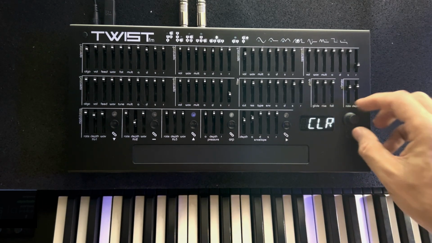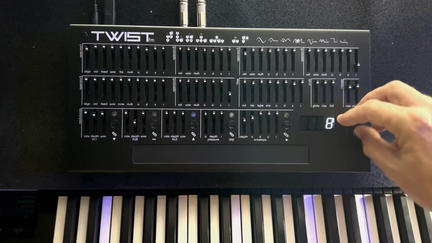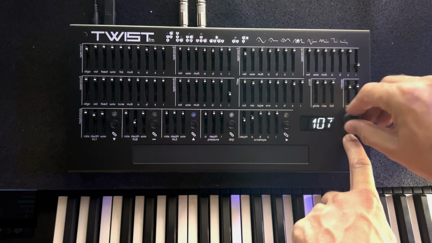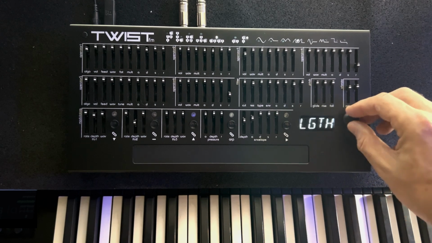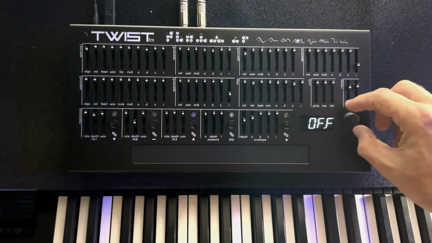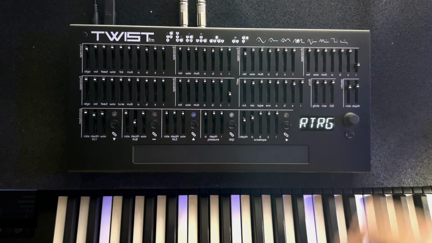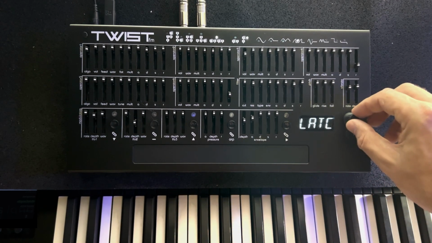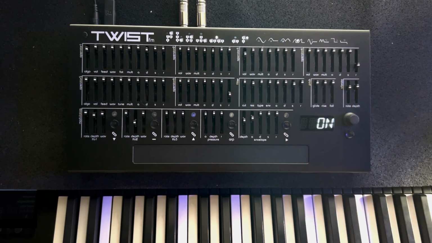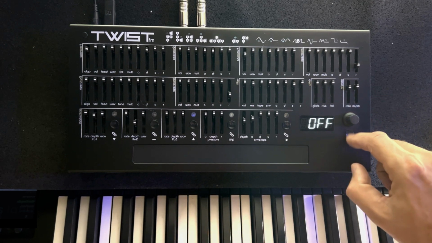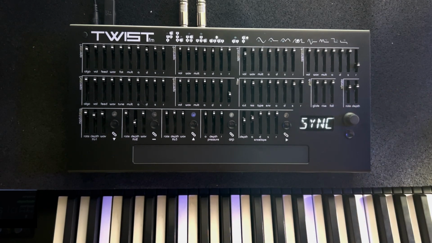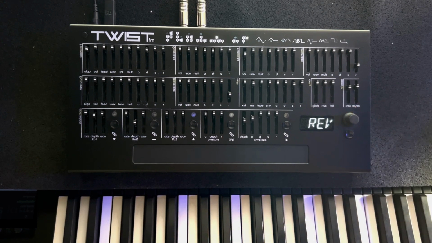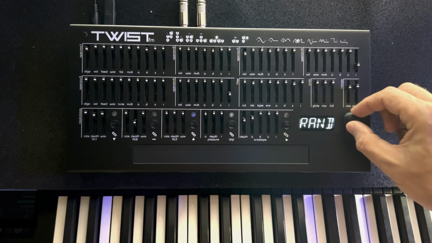Length sets the sequence length from 1 to 128 steps. Adjust the length with 10-step increments by holding the menu button. Loop enables continuous playback. Retrigger restarts the sequence when playing a new key. Latch keeps the sequence playing after releasing the key. Sync aligns the sequence with the master clock. Direction offers playback modes: forward, reverse, ping-pong, or random.